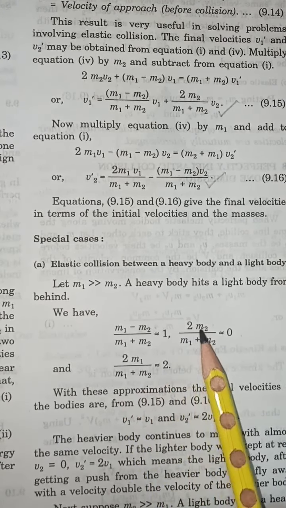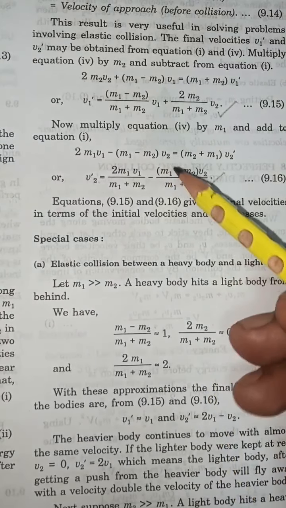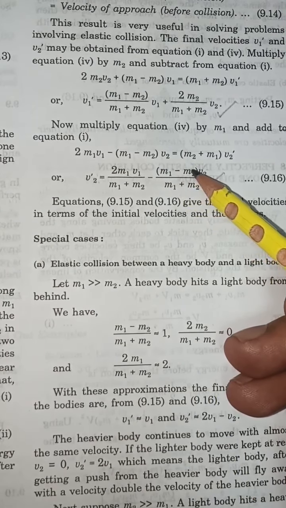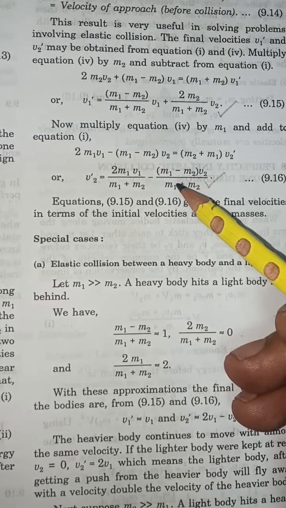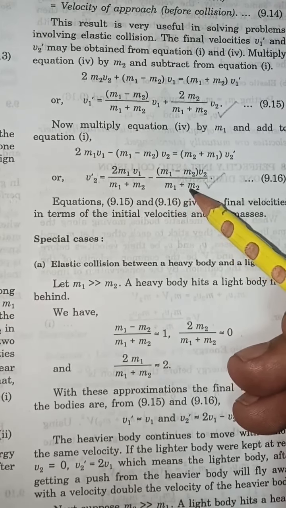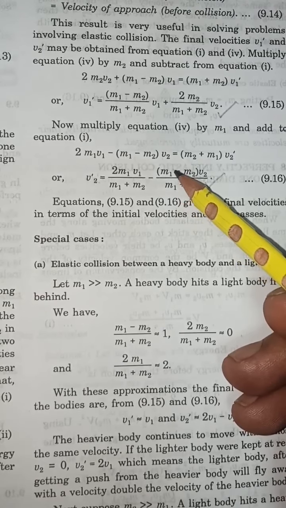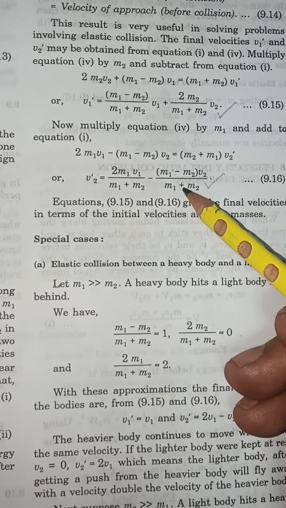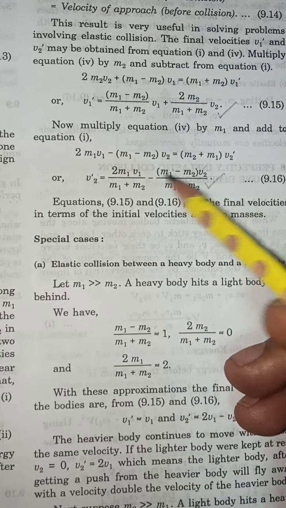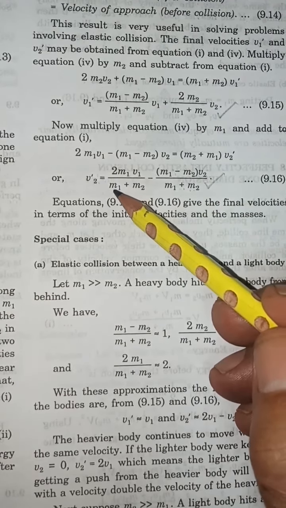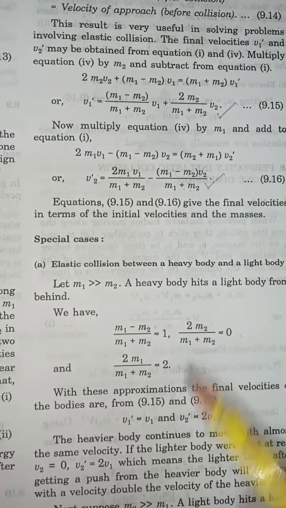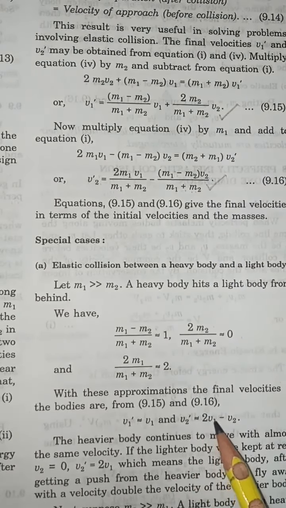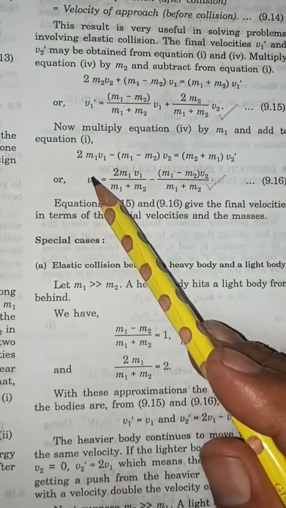And 2 m1 upon m1 plus m2 is almost equal to 2. How is it so? Because m1 is far bigger than m2. So subtracting a small quantity will not make any difference, and adding a small quantity will not make a difference. So that will remain m1 and this will also remain m1. m1 upon m1 is equal to 1. So what is left here? Only v2. And here m1 and m1 remain, so this will be 2. So like this you will get 2v1 minus v2. So this is the value of v2 dash.